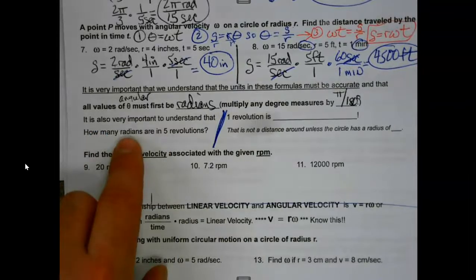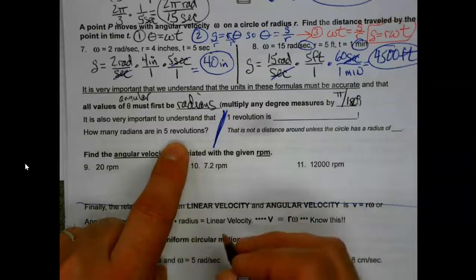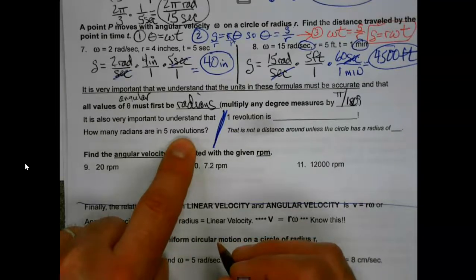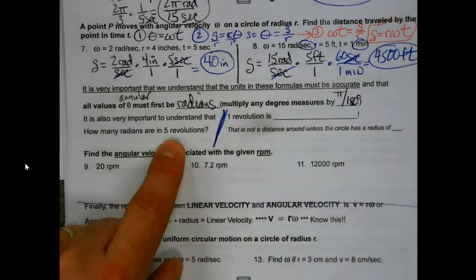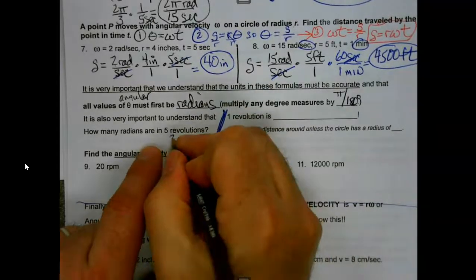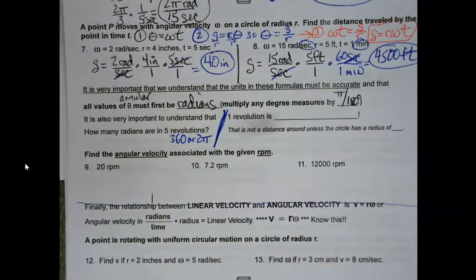So, how many radians are in 5 revolutions? Every revolution, how many degrees are there in a revolution? Full circle is 360. Or if we speak radian, 2 pi.